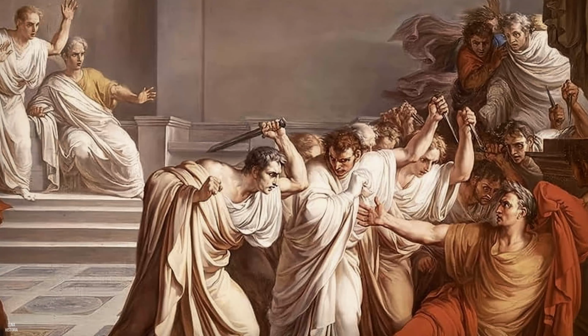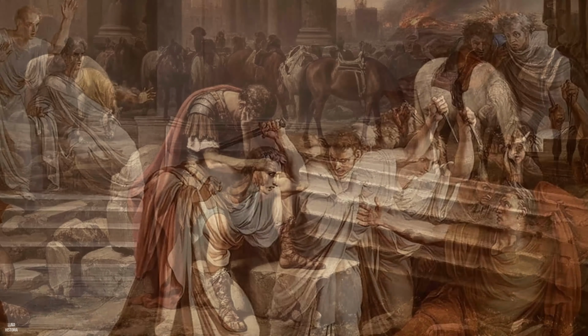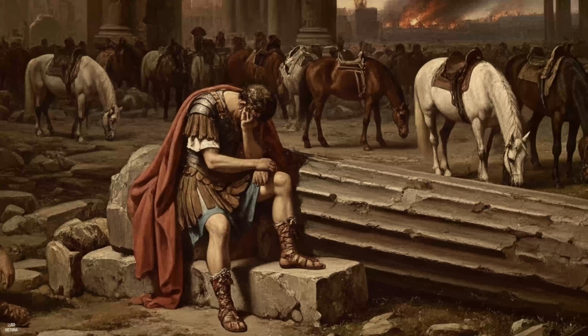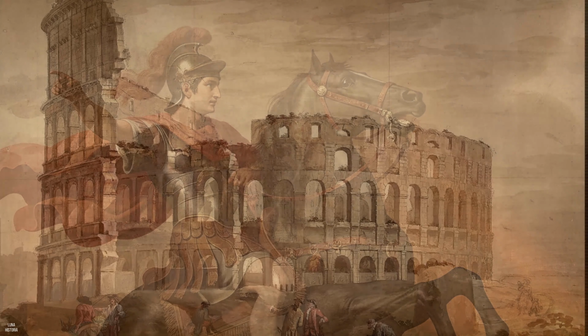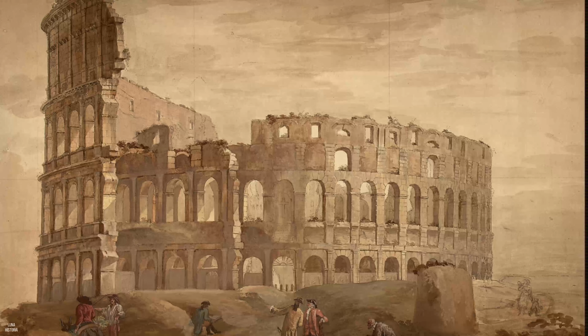Second, power corrupts, but it also illuminates. Augustus wasn't a monster. He was a pragmatist who brought stability after decades of war. But in concentrating power, he set a precedent that would lead to later emperors like Caligula and Nero. Finally, there's the illusion of choice. Augustus made people believe they were still free, even as he controlled everything.